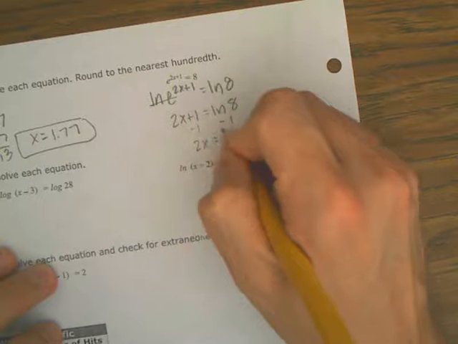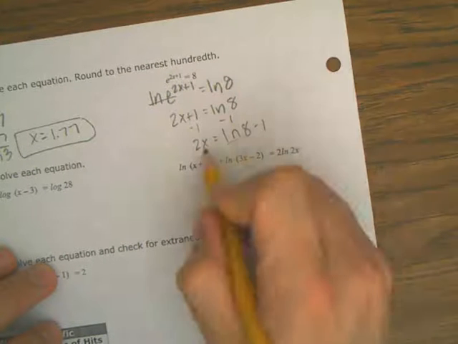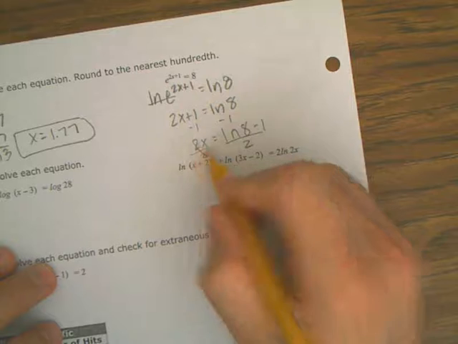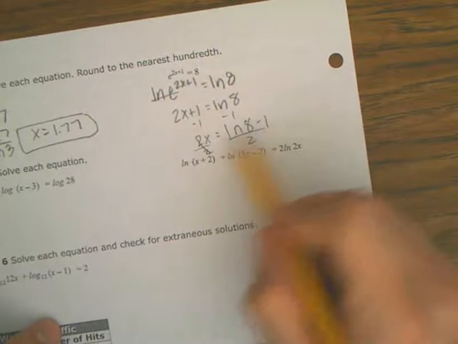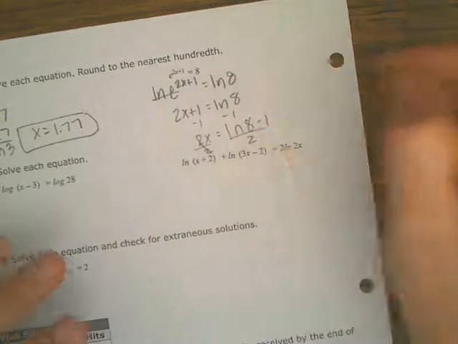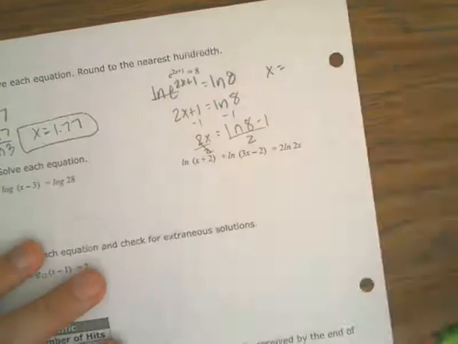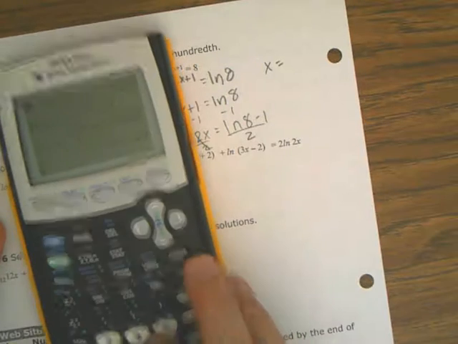Do all that in your calculator. I highly recommend you follow these steps and then round. So x equals, watch this. Watch how I do this. Natural log of 8 minus 1, enter. Divide by 2, enter.